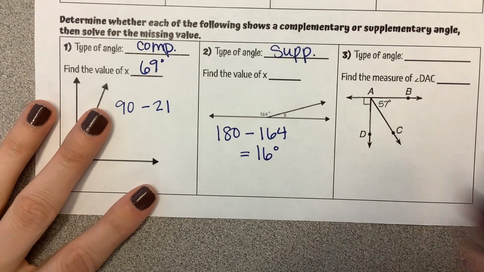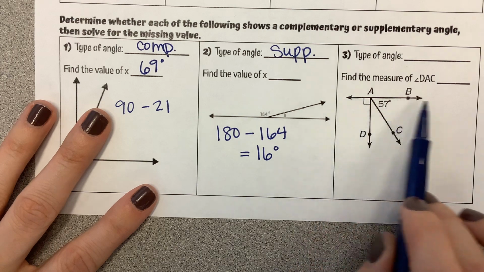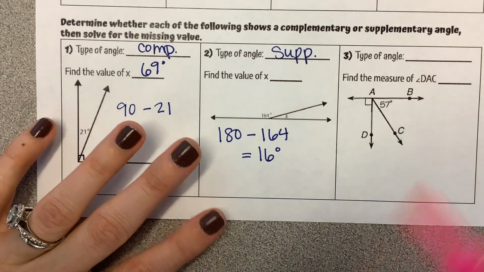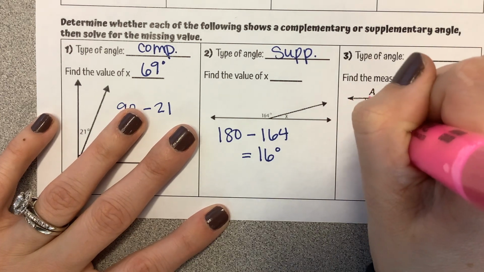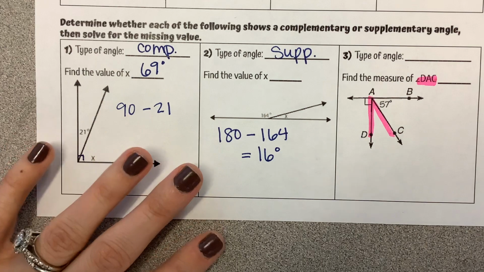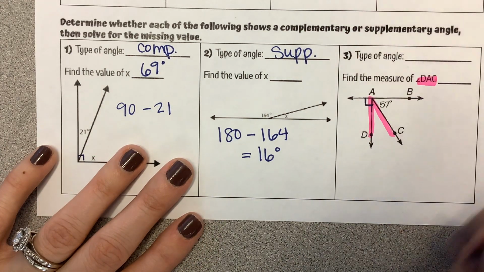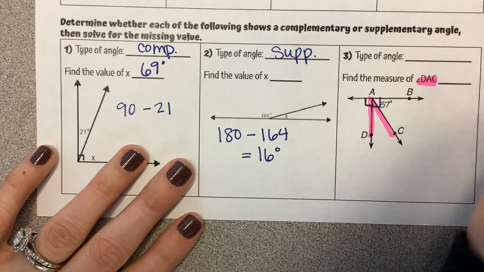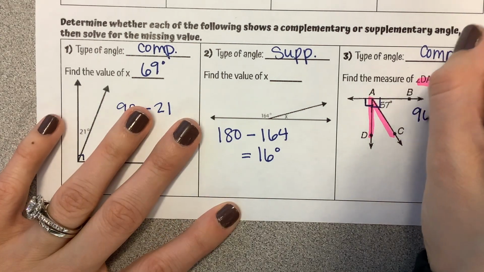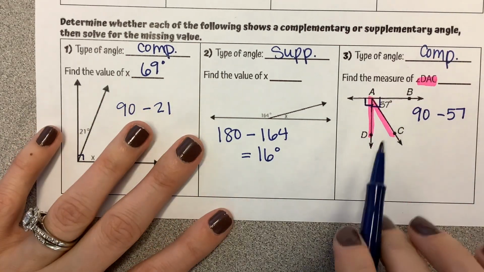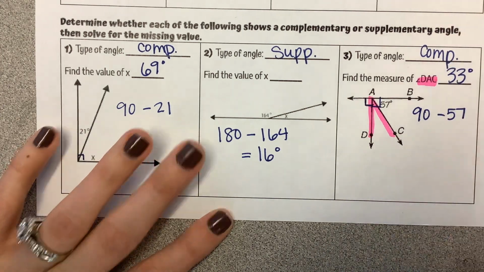And number three, the type of angle. Well, we've got some different things mixed in here. We do have a straight line. I'm trying to find the measure of DAC, which is D to A to C, this middle one. We could think about it as supplementary and do all of these, or I can think if this half is 90 degrees, that means this half is 90 degrees, so they are complementary. So 90 minus 57 would tell me that this angle DAC is 33 degrees.